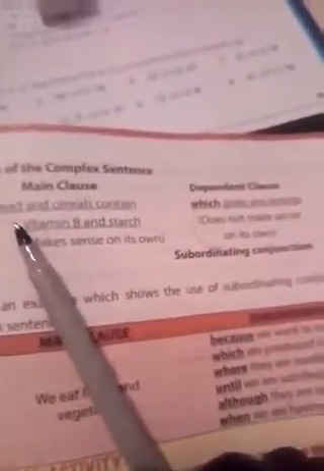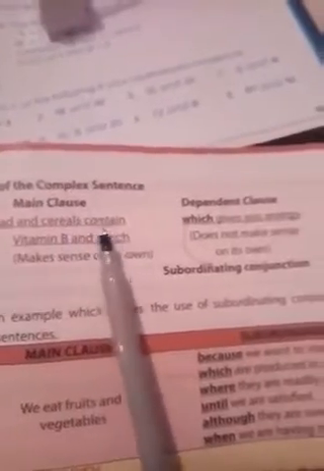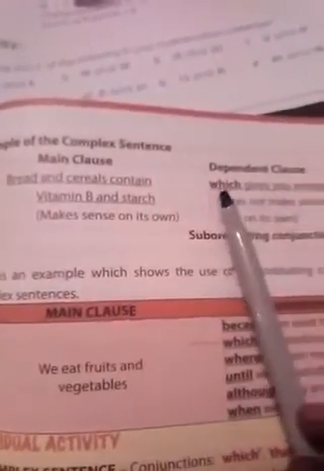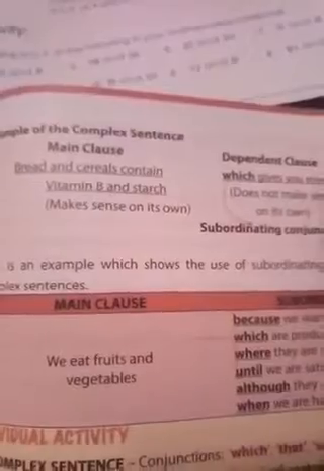All right, look up here. We have a complex sentence. Bread and cereal contains vitamin B and starch. And we did not stop there. We go on: which gives you energy. Look at this right here. Which gives you energy. That's not a sentence.